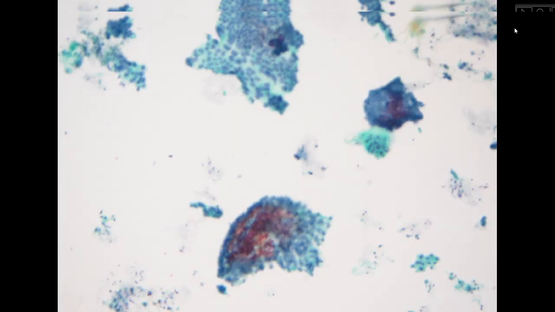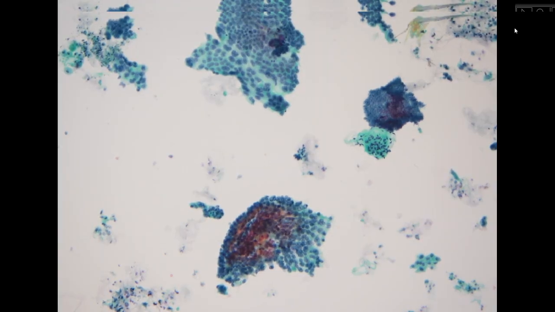So let's move to fine needle aspiration. We have a pancreas EUS-guided biopsy. This one is relatively easy because the majority of the cells seem to be cancer cells.